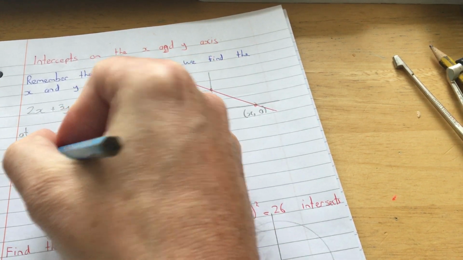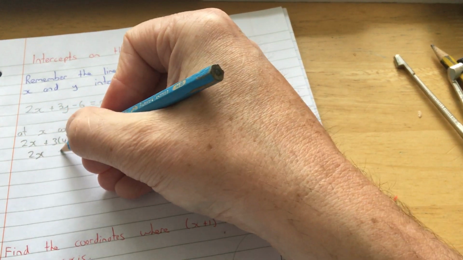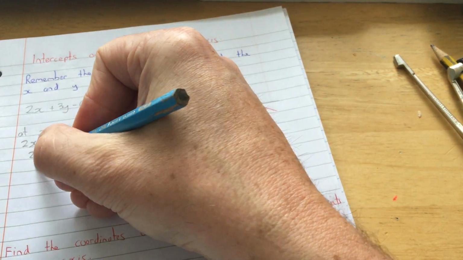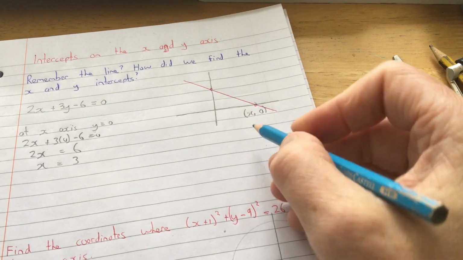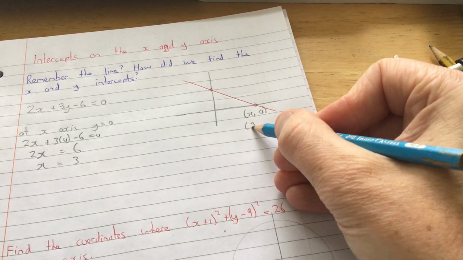So 3 zeros are 0. So, and take the 6 across. So 2x equals 6, x equals 3. So that's what we do here. So that's the point 3, 0.